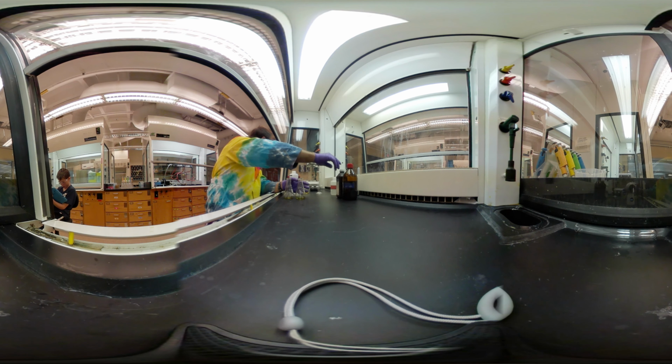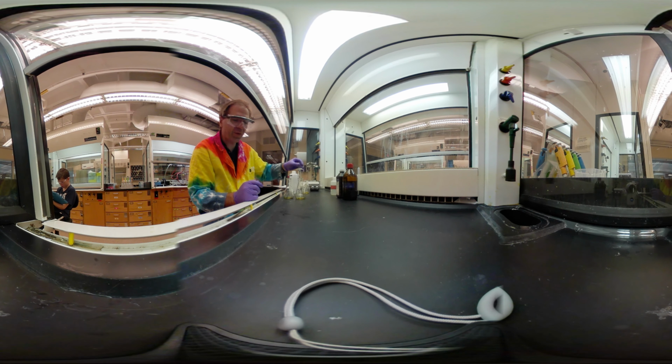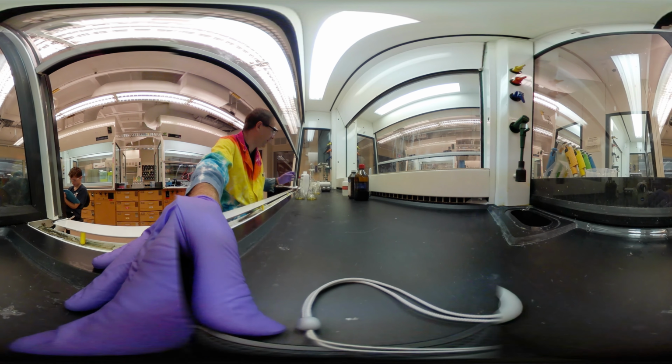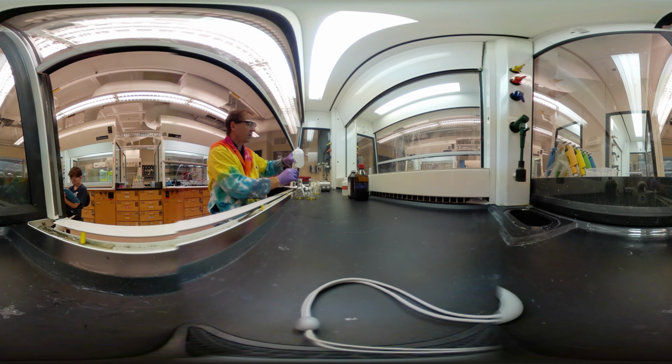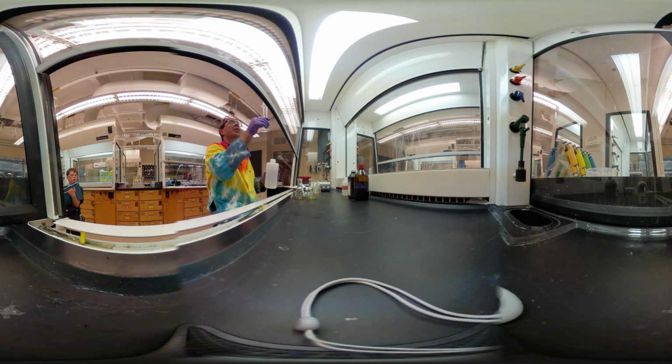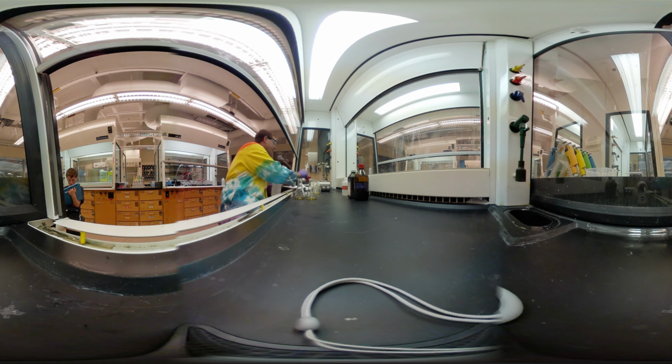Okay, and 32 milliliters of water. Seems like a random amount, but that's what we need. Somebody spent a lot of time running this reaction, optimizing that. There's 31. And there's 34. Very easy to deliver.